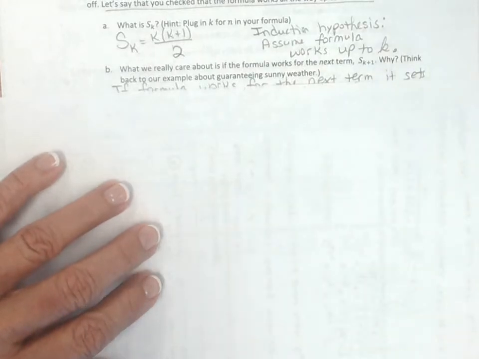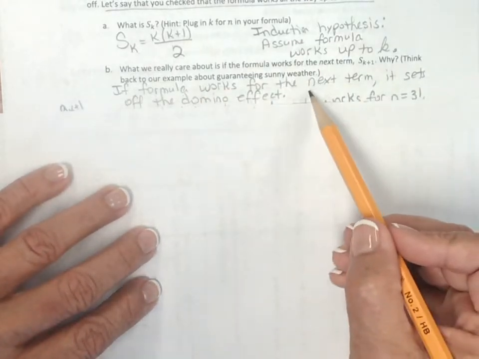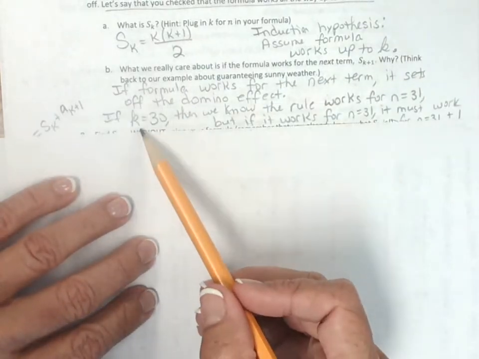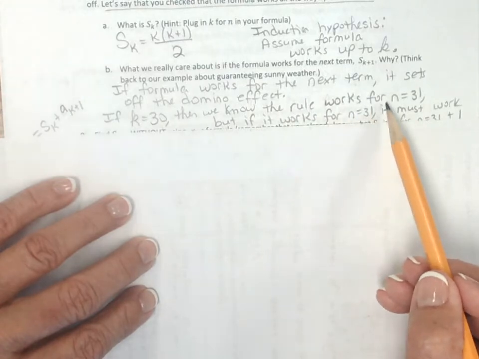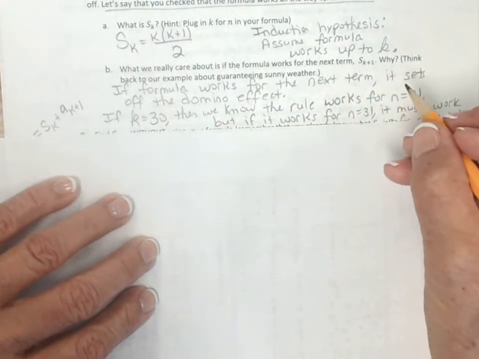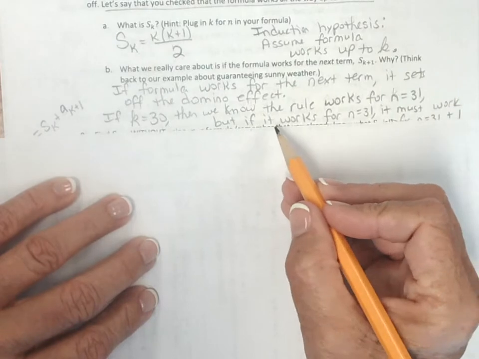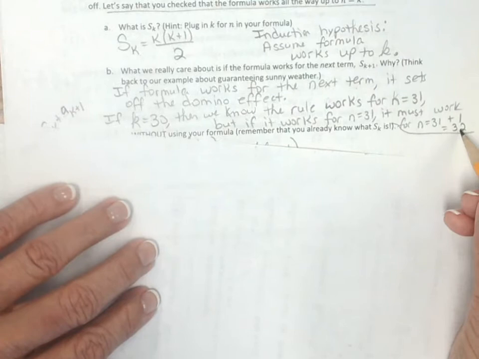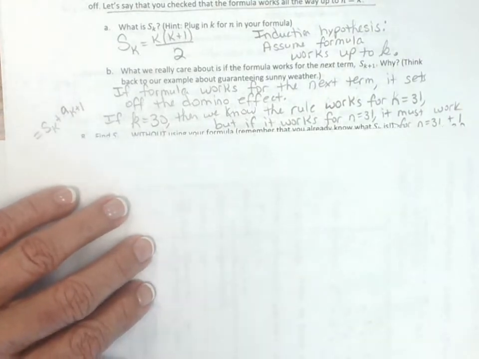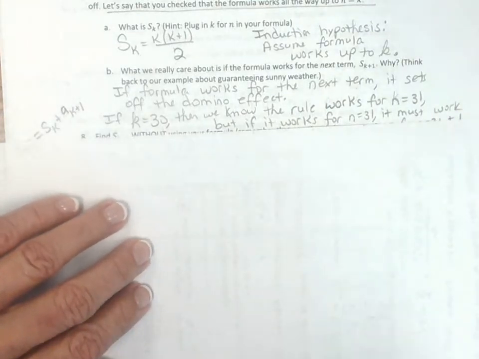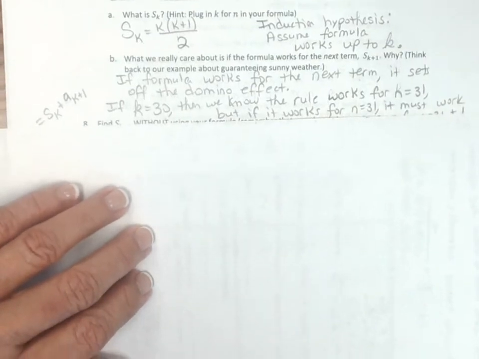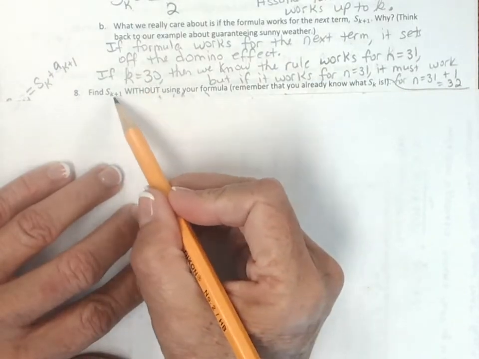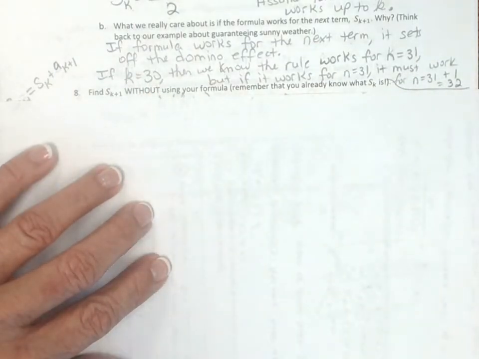This is because we get this domino effect. If the formula works for the next term, it sets off the domino effect. So if it works for k equals 30, then we know that the rule will also work for k equals 31. And if it works for k equals 31, then it must work for the next one also, which would be 32. All right, so hopefully that makes sense. And if it works for 1, and we know it works for the term after it, then it's going to keep working. So let's try and find the sum of the k plus 1 terms without using our formula.